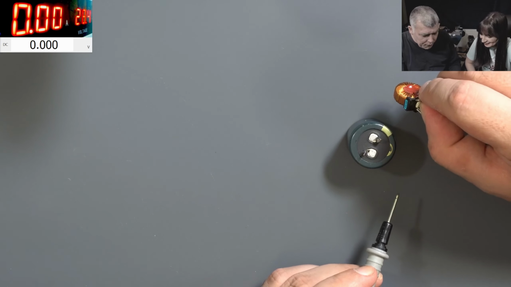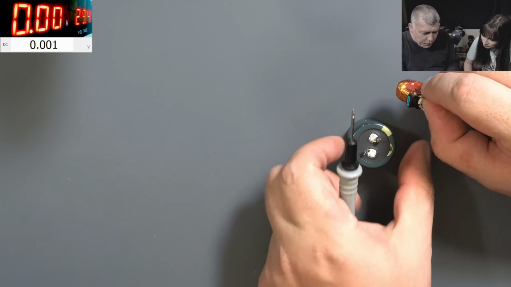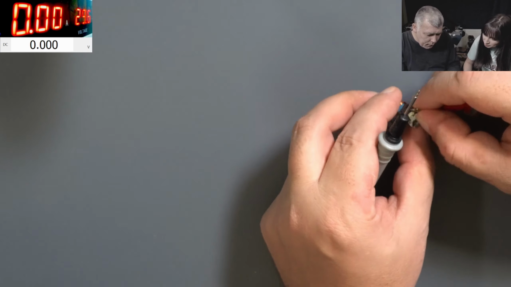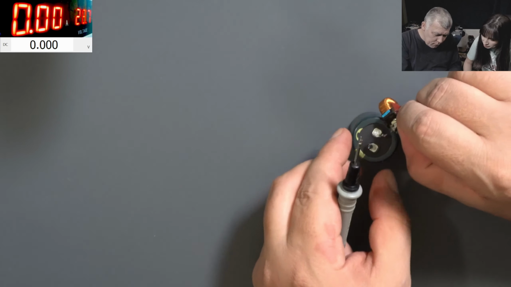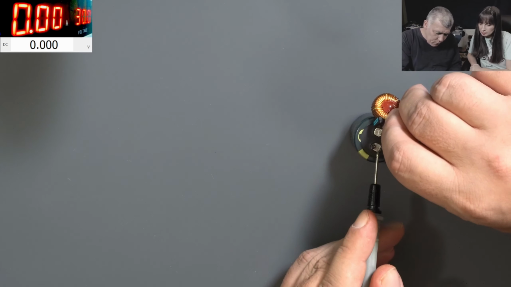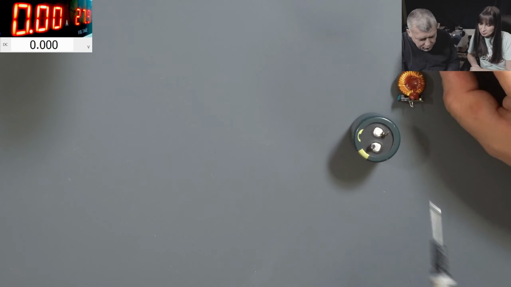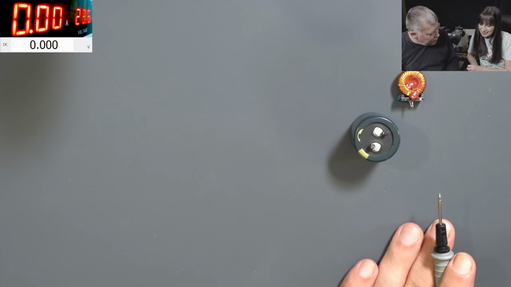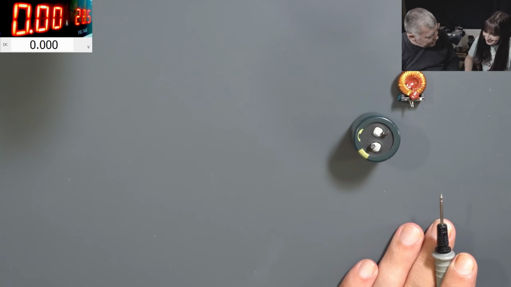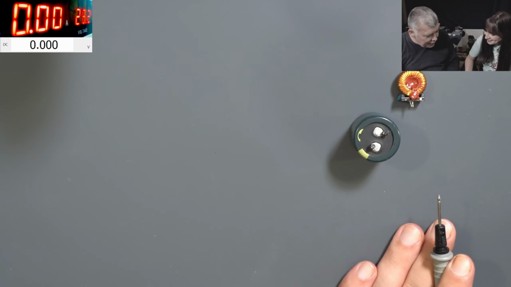Now the next spark will be the coil bouncing back, like that. So you will tell me that the capacitor doesn't have 0 ohms? It does, you see?